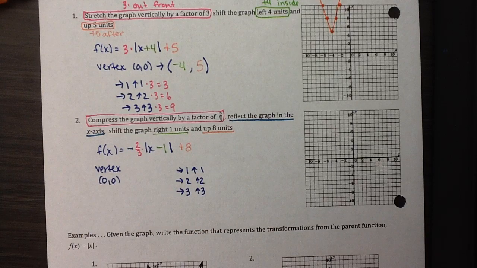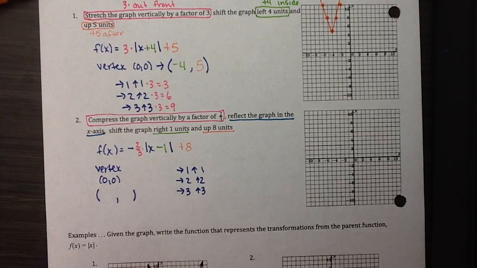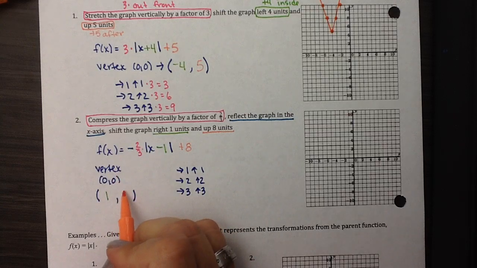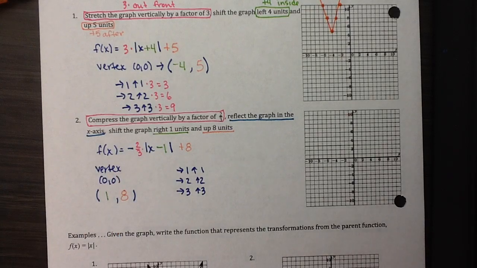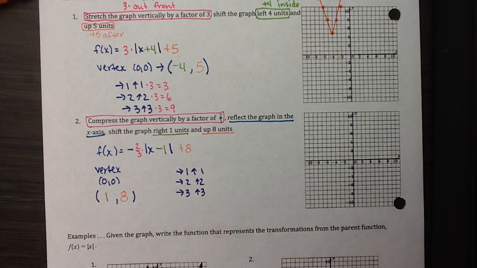So our new vertex to shift right 1, instead of starting at 0, is going to start at 1 for the x-coordinate. And then to shift up 8, it will be at 1, 8.